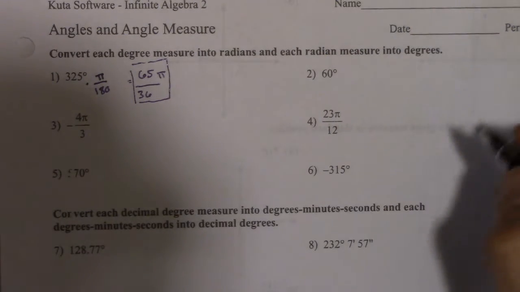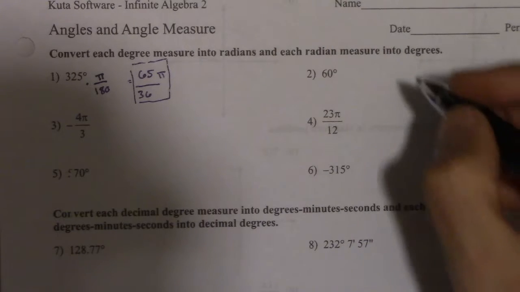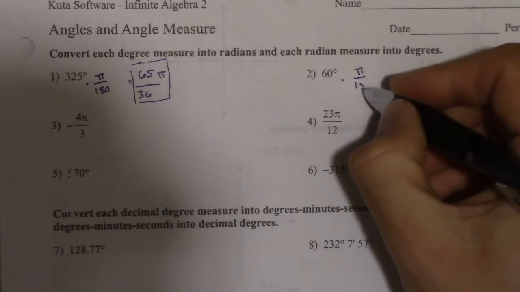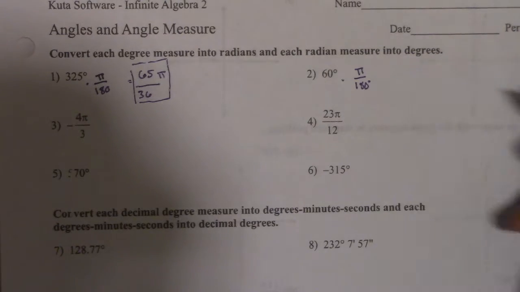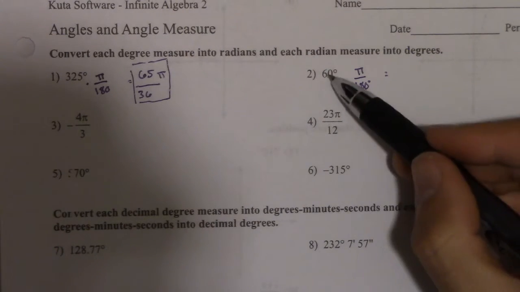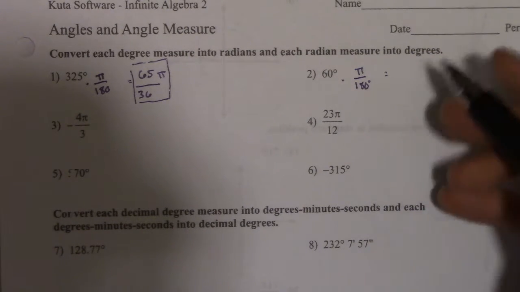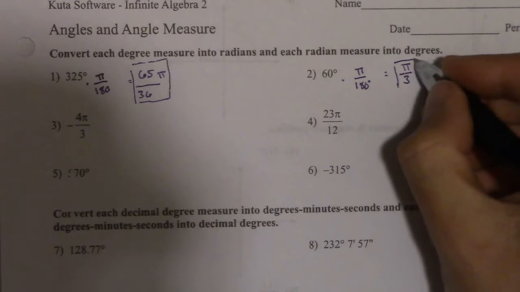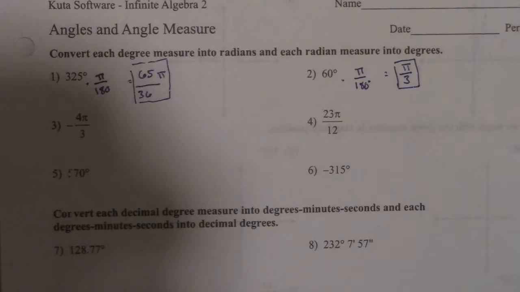Okay. Number 2, same idea. I'm going to multiply this by pi over 180 because I want to cancel the degrees top and bottom. 60 goes into 180 3 times, so this is just going to become pi over 3. Okay? And again, my final answer is in radians.